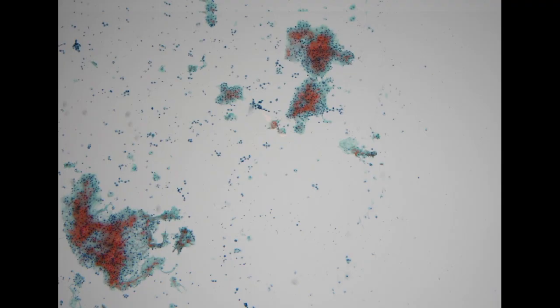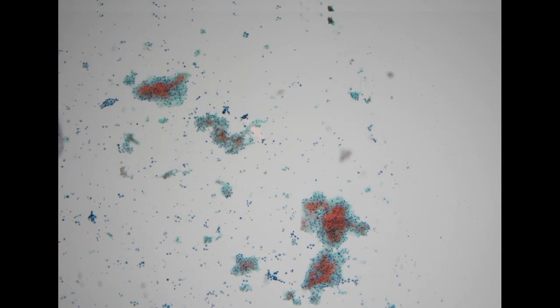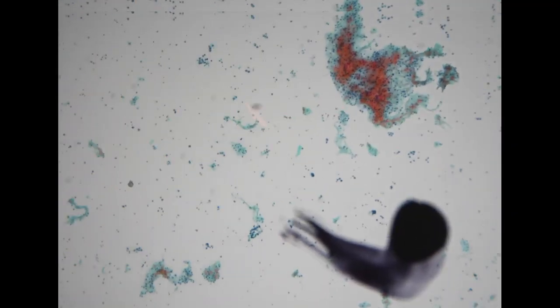Additionally, on this low power, we see a few clusters, but they do not form a very three-dimensional structure. But we do see some unusual arrangement pattern that we call Indian fires. So they are files of cells in the specimen. So that is relatively abnormal.